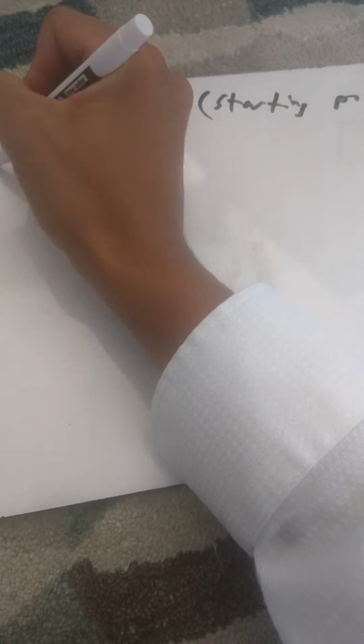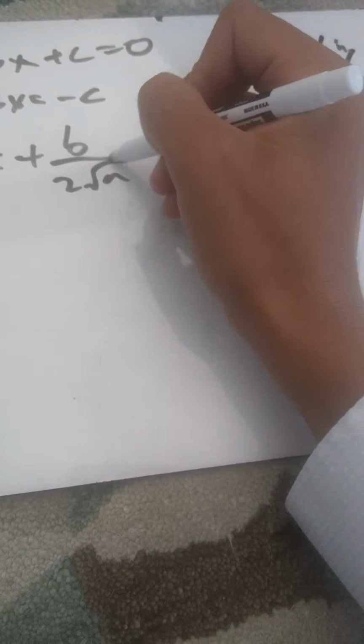So let's start. So we have the classic ax squared plus bx plus c equals 0. It's our starting point. That's how I think of it. And from there we just subtract c. And this is where it gets interesting. So we factor it by doing square root of a x plus b over 2 times the square root of a.